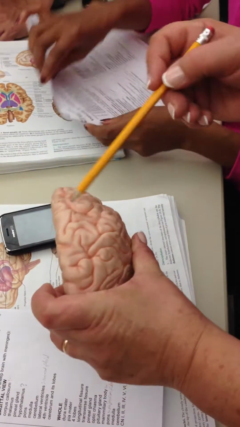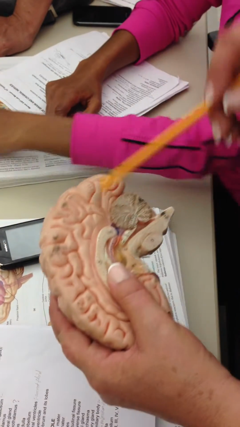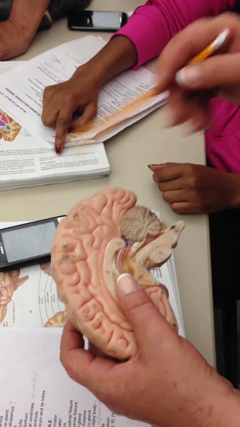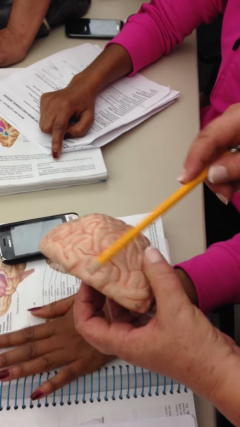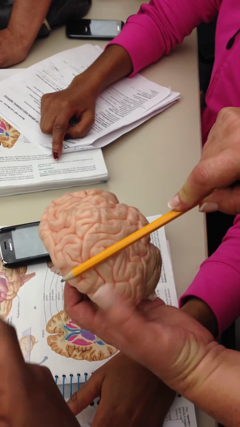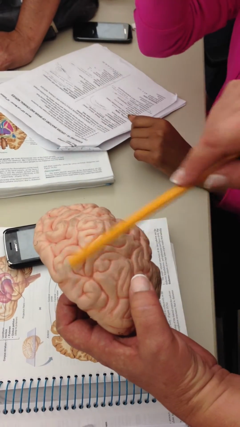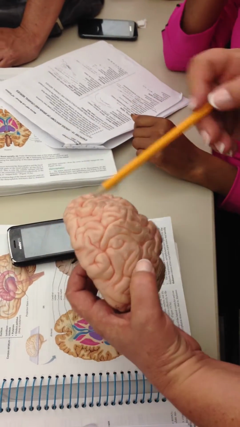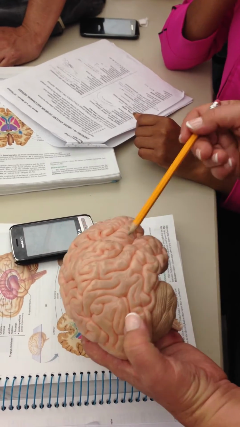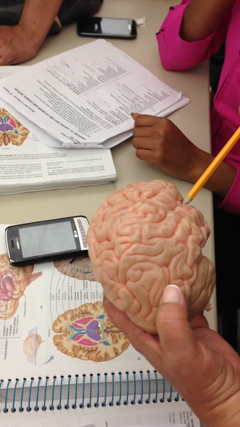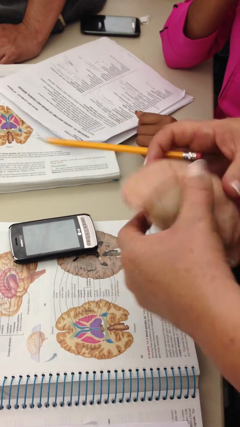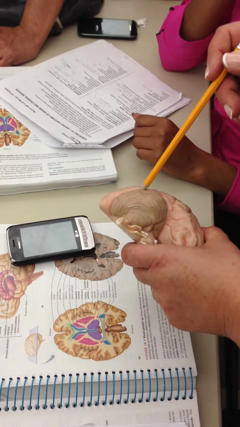So there is frontal, there is occipital sulcus. You're not responsible for that, but it does tell you where the occipital lobe starts, and we have like two of them, right? So parietal and occipital. Here is the temporal, and there is lateral sulcus, sagittal fissure, transverse fissure.